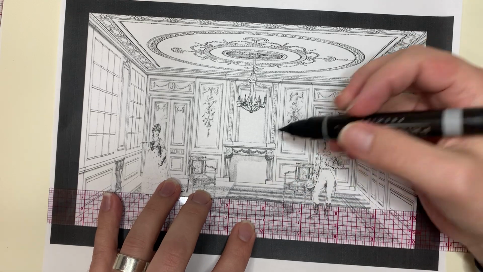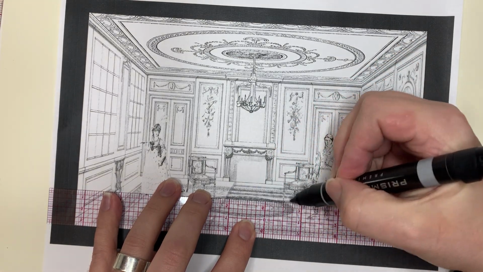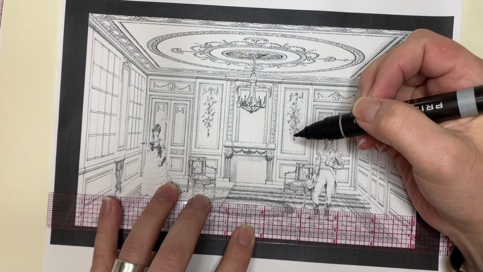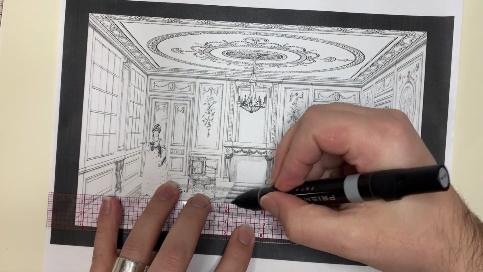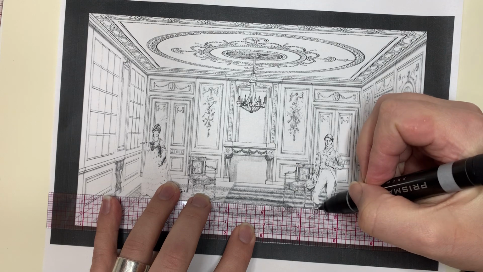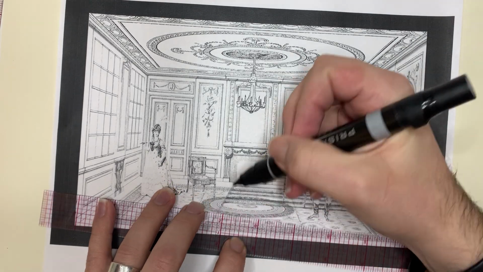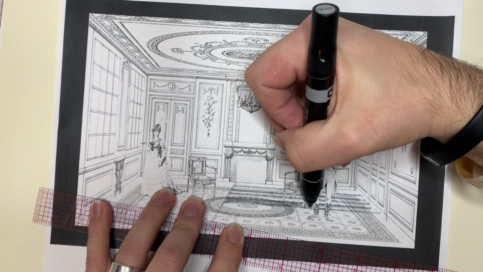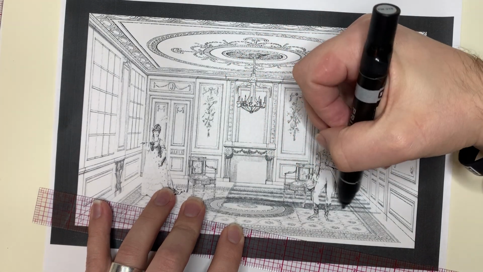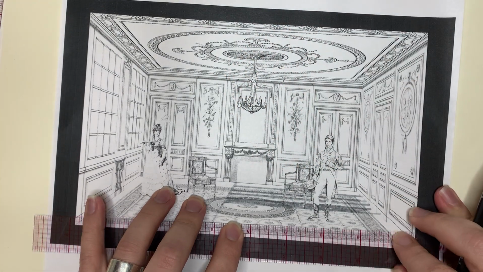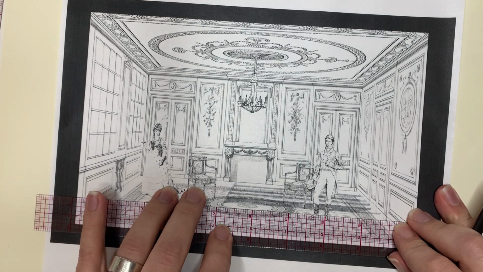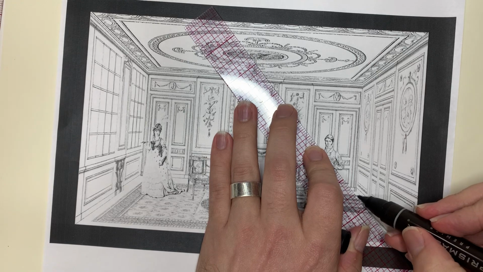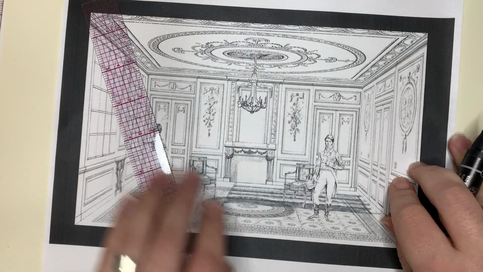So this is going to be, let's see, this is going to be an edge here. Right. And so this I'm going to fill in because that's a mullion shadow. And then I'm going to say, okay, so where's the top of the window? Well, maybe the top of the window is there.